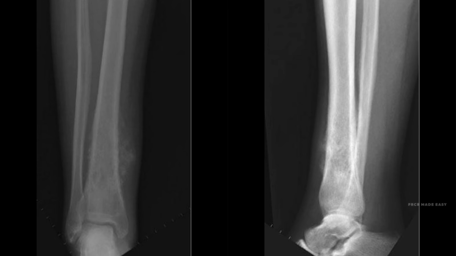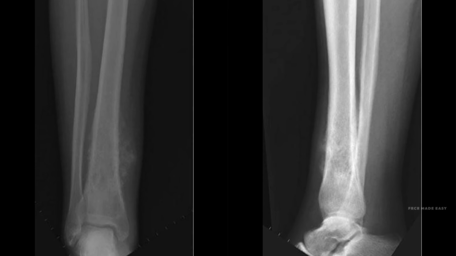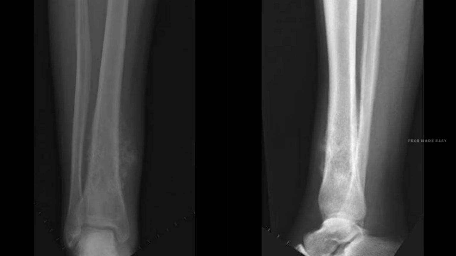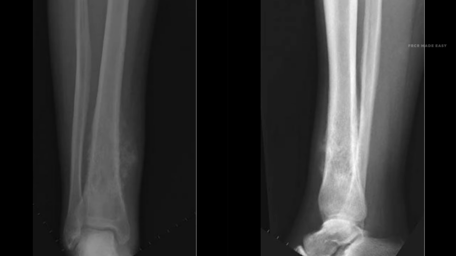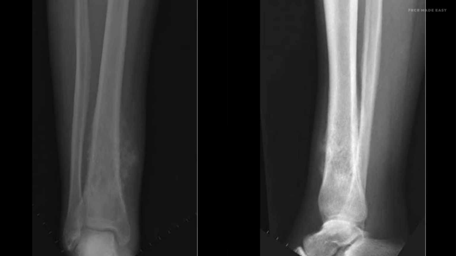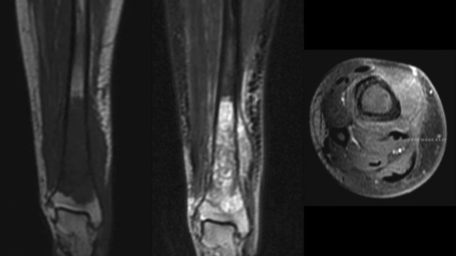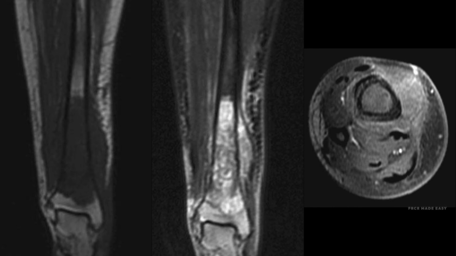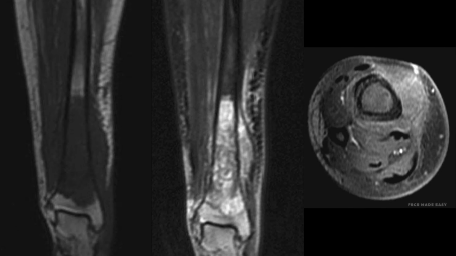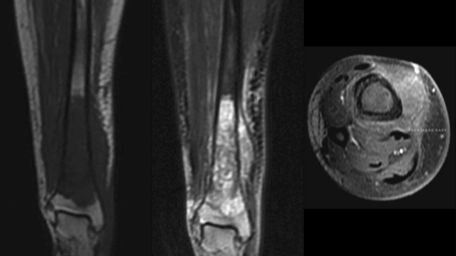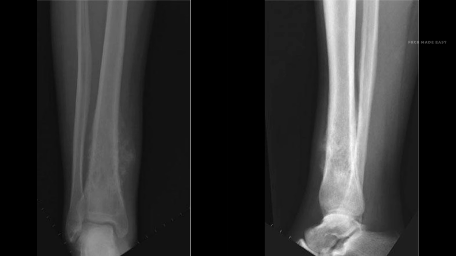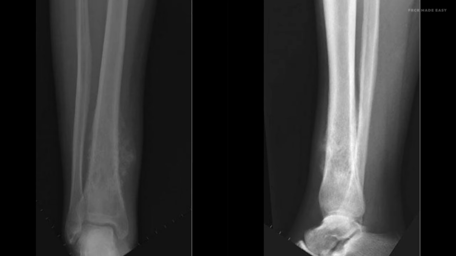The radiographs demonstrate a permeative, moth-eaten osteolytic lesion in the distal tibial metadiaphysis with aggressive periosteal reaction. The magnetic resonance images reveal extensive marrow infiltration and a large surrounding soft tissue component extending through multiple microscopic cortical vascular channels. What is your primary diagnostic concern?